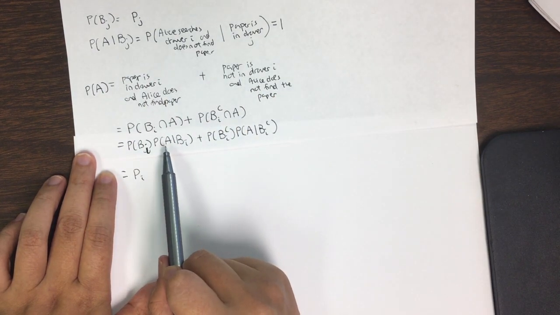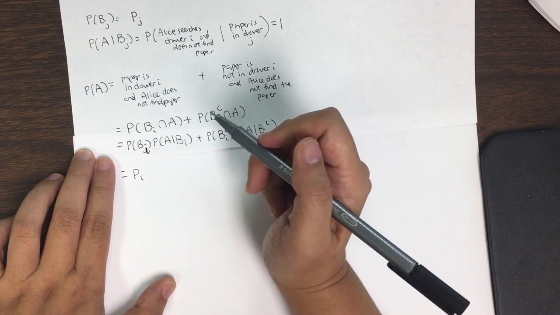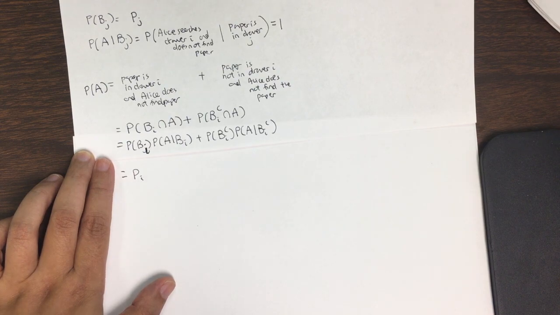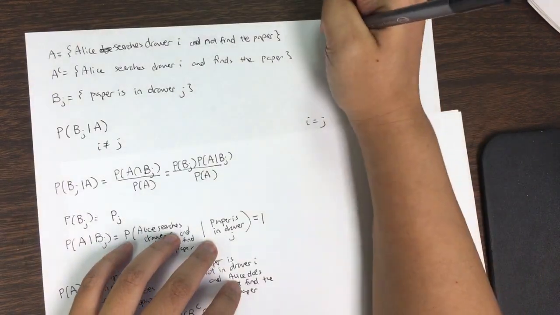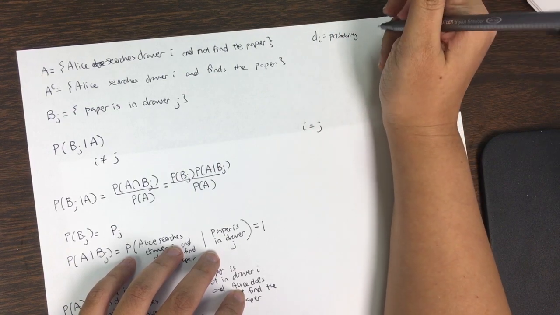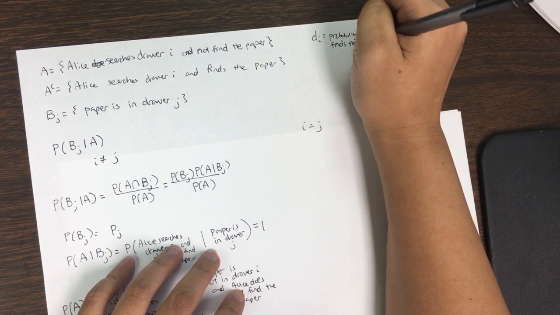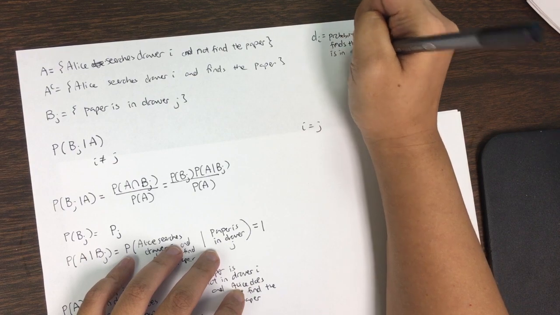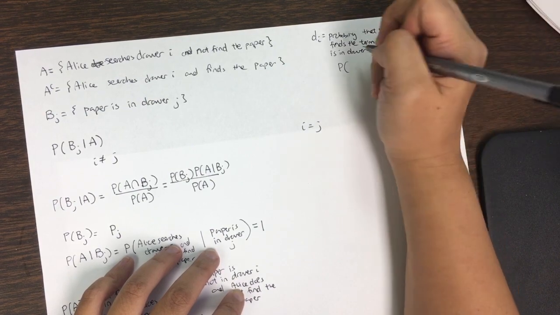And the probability that the paper is in drawer I and she does not find the paper is 1 minus DI, because we're told that DI is the probability that she finds the term paper when it's in drawer I. So this is the probability that the term paper is in drawer I and she finds it.